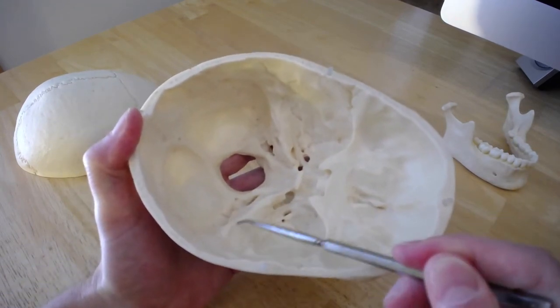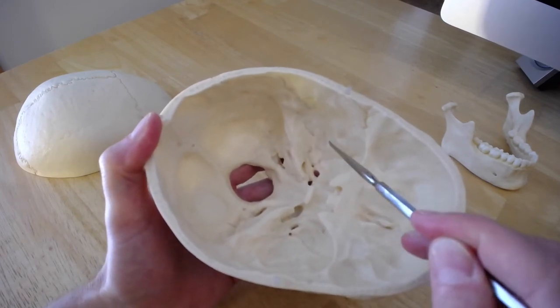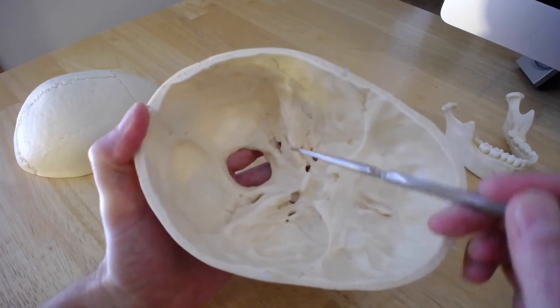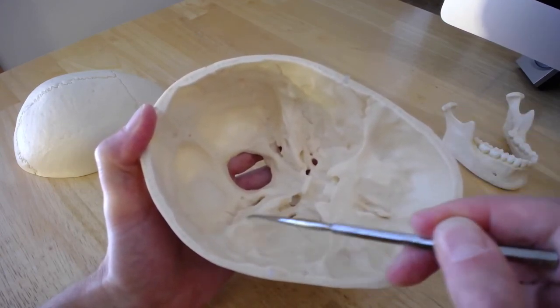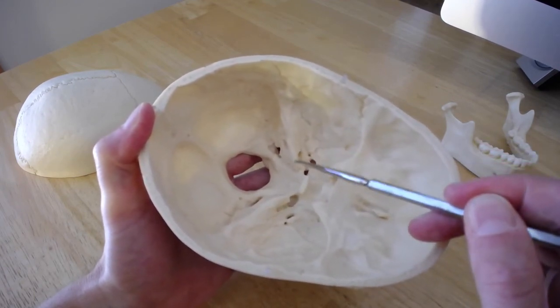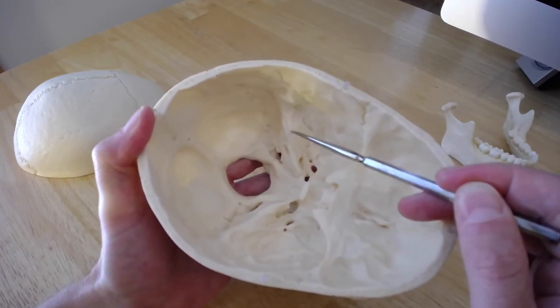Now, back here we have the ridge that marks the separation between the middle and the posterior cranial fossa. This is all temporal bone. It looks like kind of a rocky mountain ridge, and in fact it's called the petrous part or petrous process. Petrous meaning rocky.